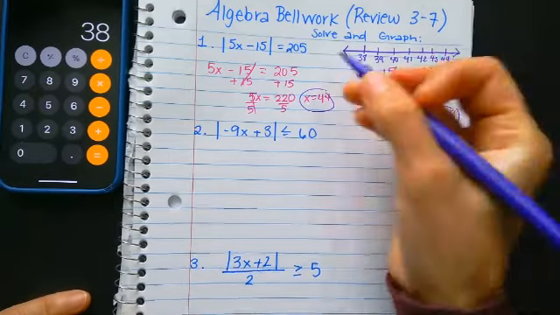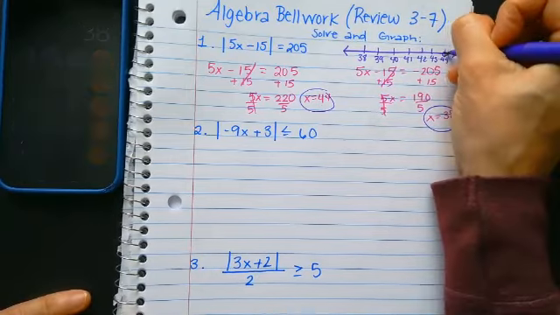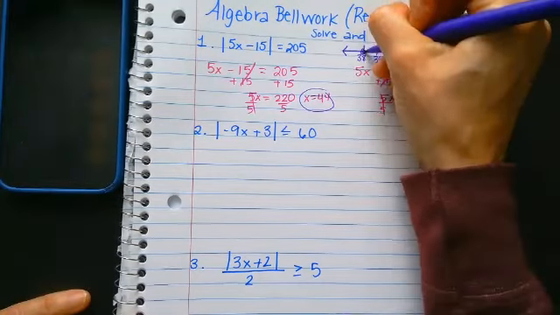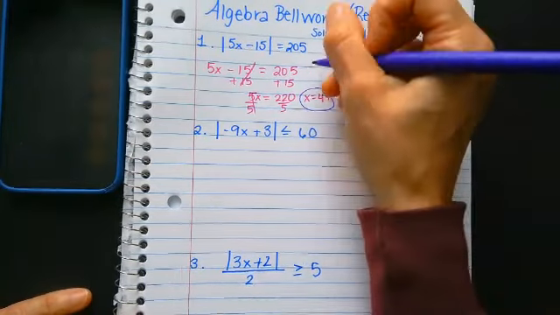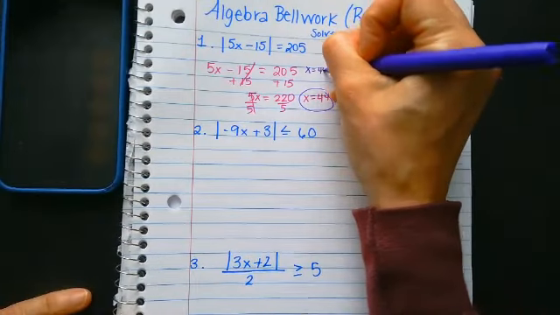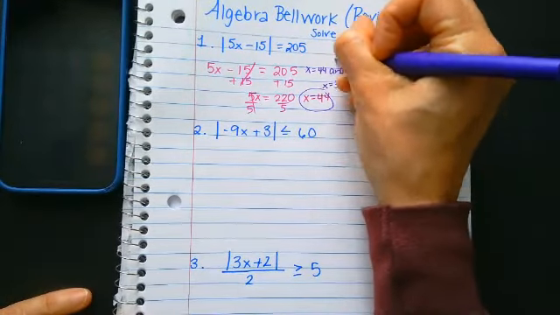Okay, and then since it's an equal sign, we literally just put a dot on 44 and close it, and a dot on 38 and close it, and that is our graph. And so our answer is x equals 44 and x equals 38.